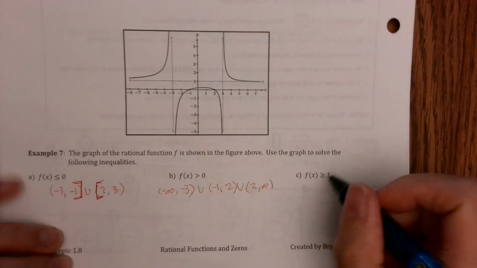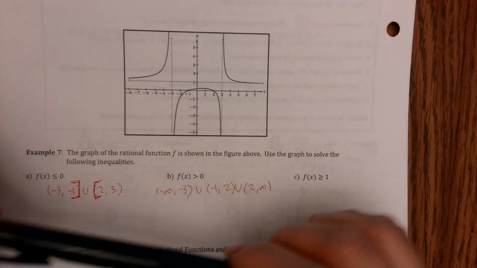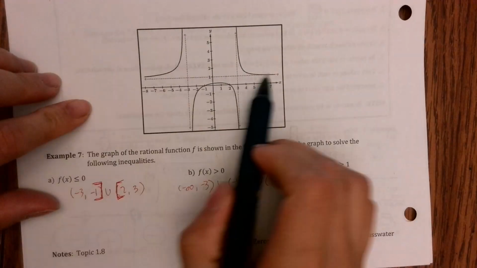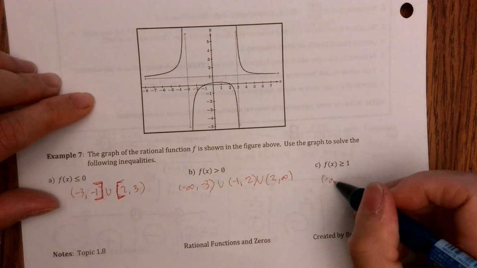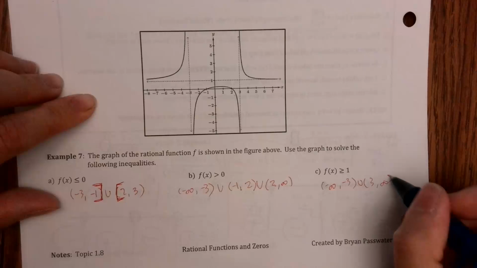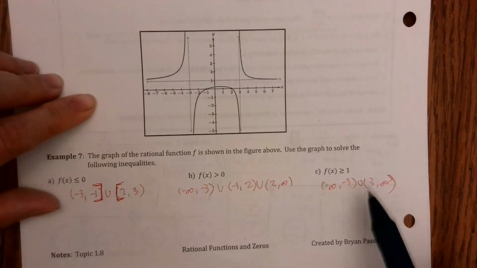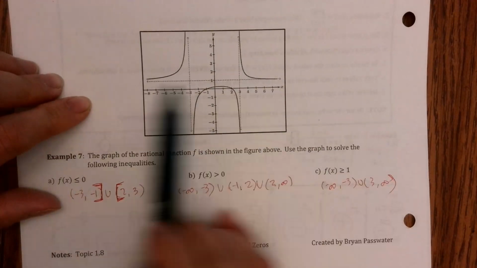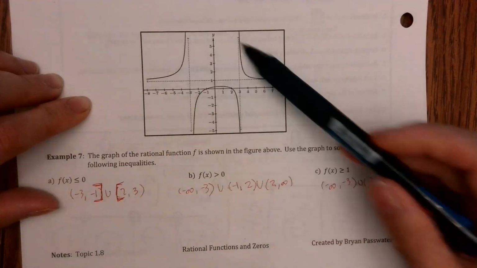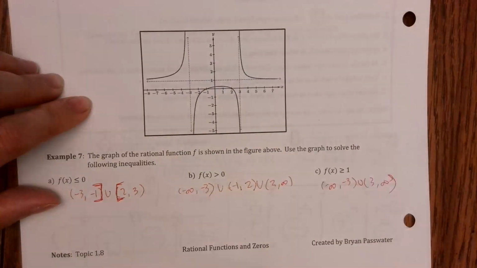F of x is greater than or equal to 1. So instead of above or below the x-axis, it's going to be above y equals 1. So anything above this line is going to be negative infinity to negative 3, union, 3 to positive infinity. Be careful here. Why did I have no bracket? Because nothing is at 1. So I don't have to worry about including anything at 1, because everything is above 1 here and here. Okay?